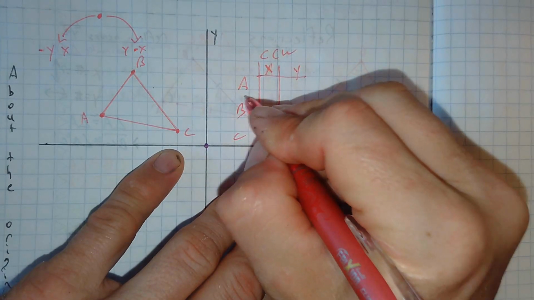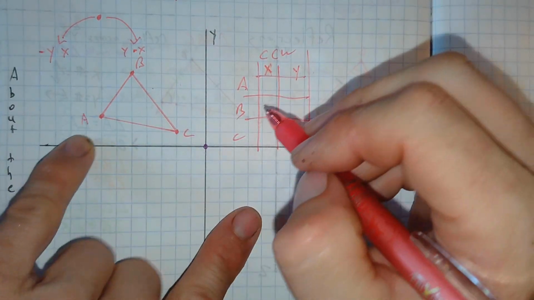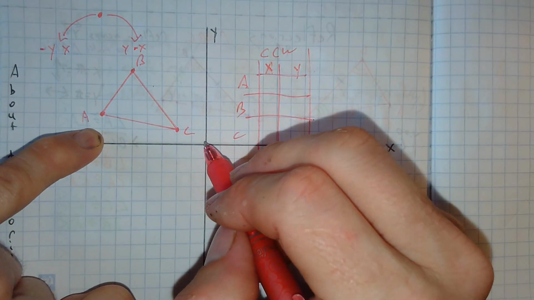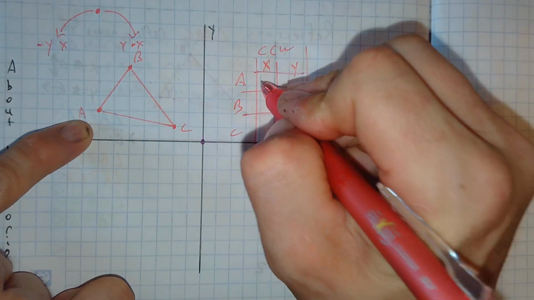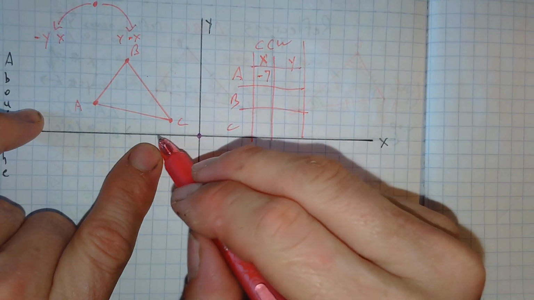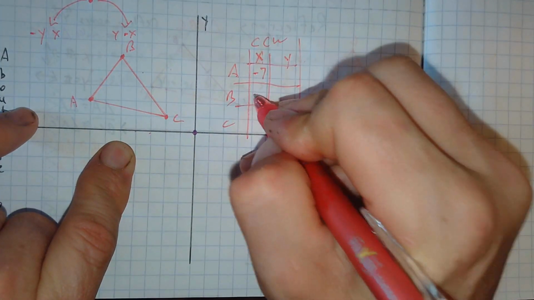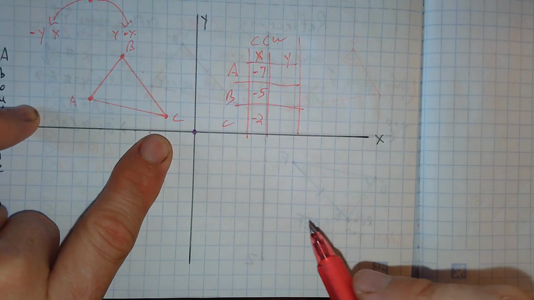Okay, all of these points are going to rotate. All right, so for A, my coordinate point for X is 1, 2, 3, 4, 5, 6, 7 in the negative direction. My B is 1, 2, 3, 4, 5 in the negative direction. And my C is -2.